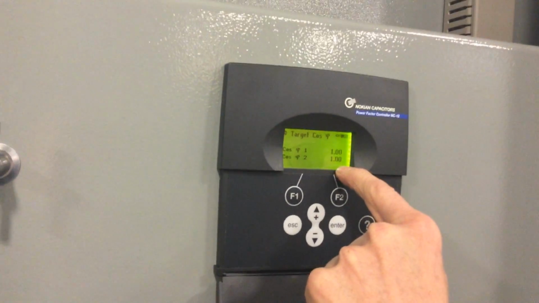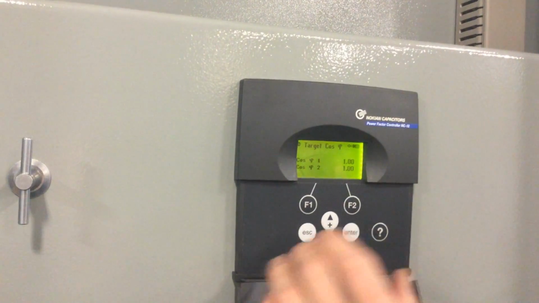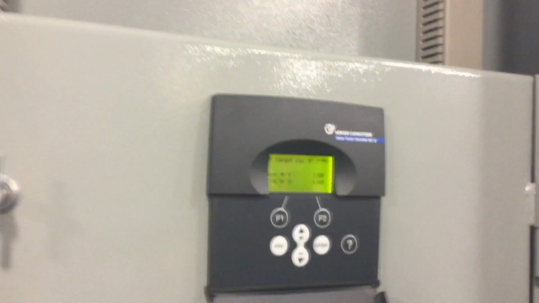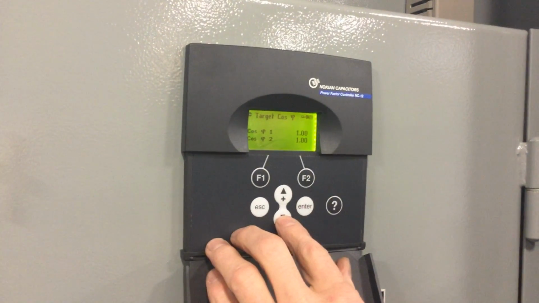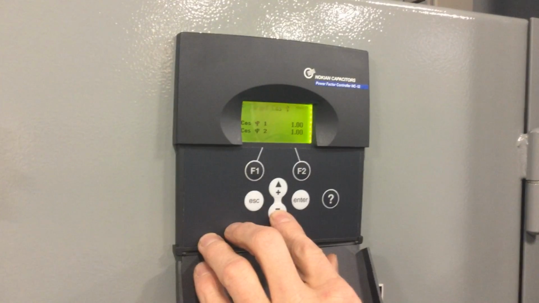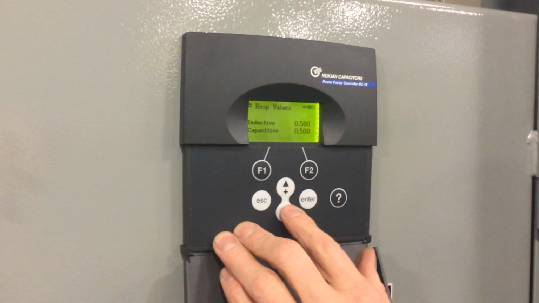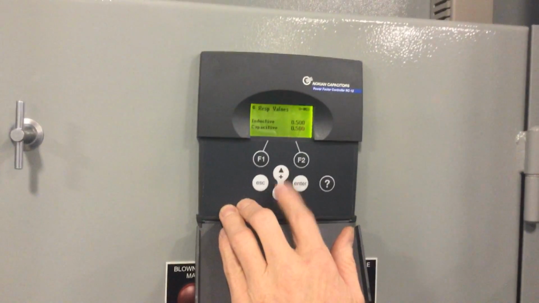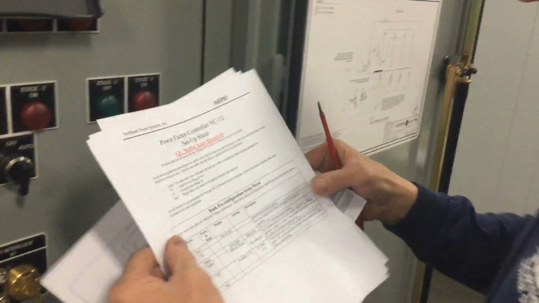That's the desired power factor you want to achieve on your network, and that's changeable from lagging to leading, inductive to capacitive, and again, that's according to how you want your system to operate. Next screen is important. This is called response values, and this is determined by a calculation, which is, by the way, also on your setting sheet.